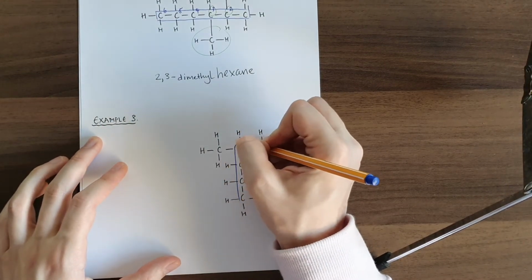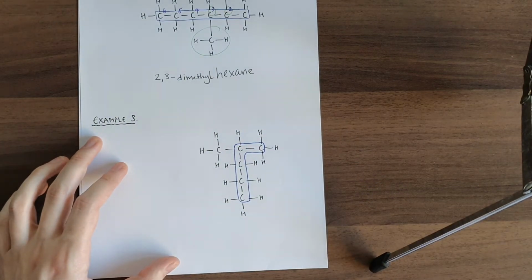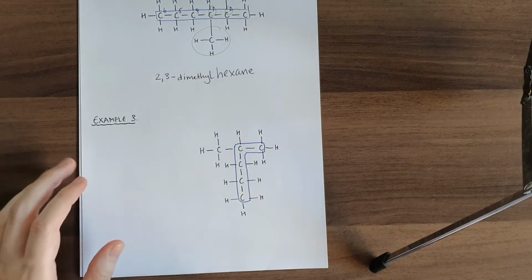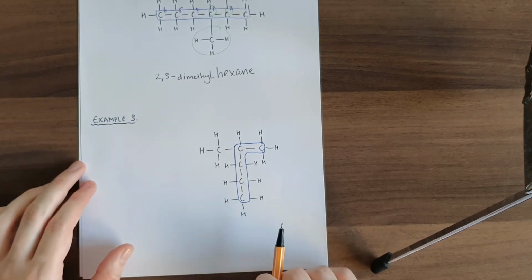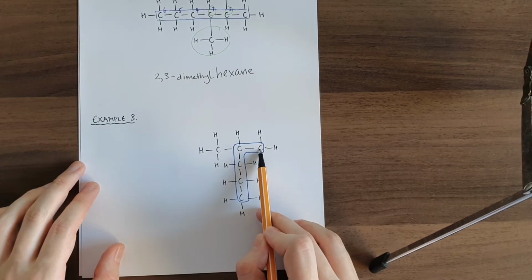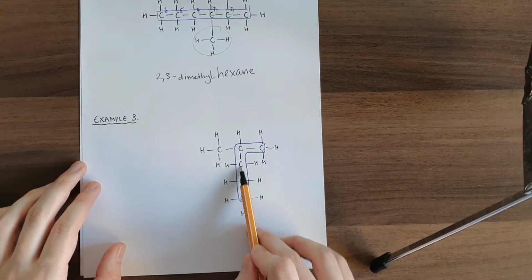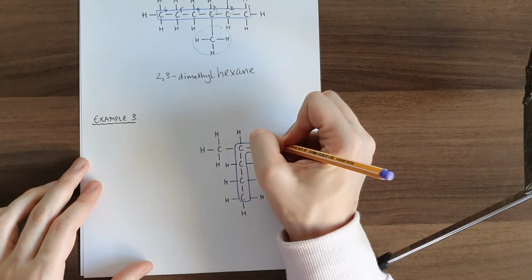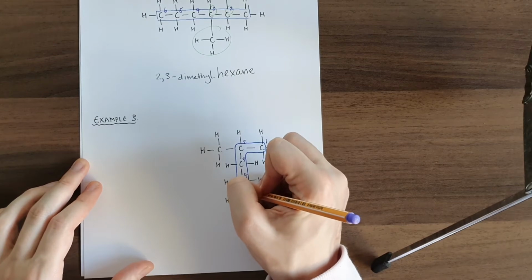So I'm going to draw a box around my longest chain. And then, same as before, all I need to do now is number the carbons in that chain starting at the most exciting end, and that's the side with any branches or any functional groups. So in this case, it's the side nearest this carbon, because straight away I've got this branch, whereas if I started at this side, it would take me ages to get to this branch. It would take me more carbons to get there. So I'm going to start at this side. So I'm going to have carbon 1, carbon 2, carbon 3, carbon 4, carbon 5.